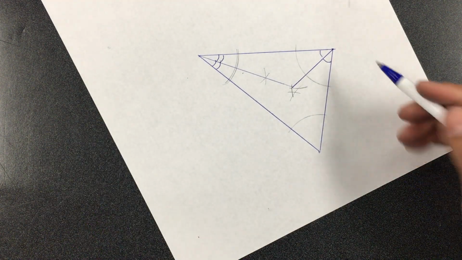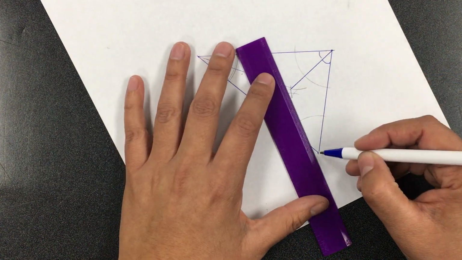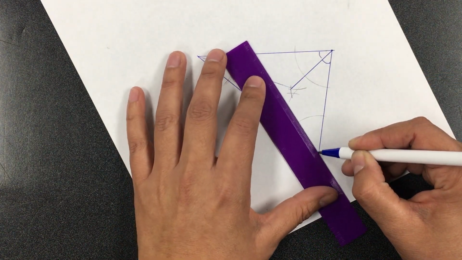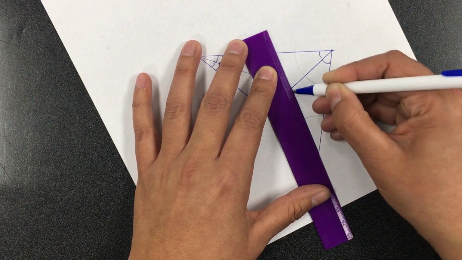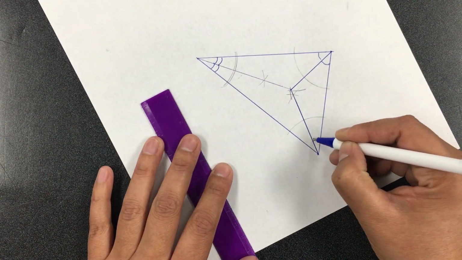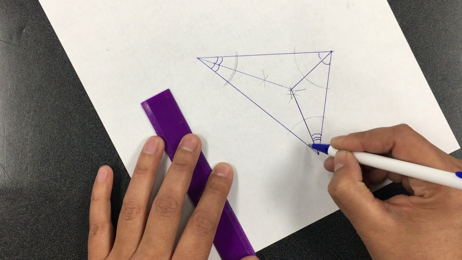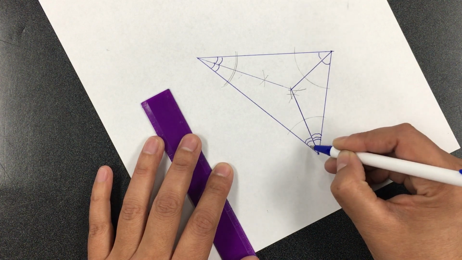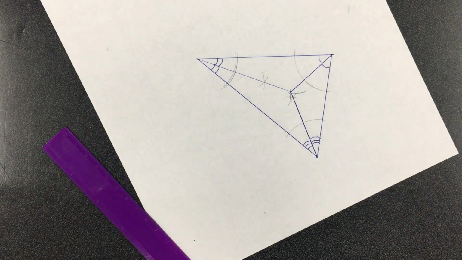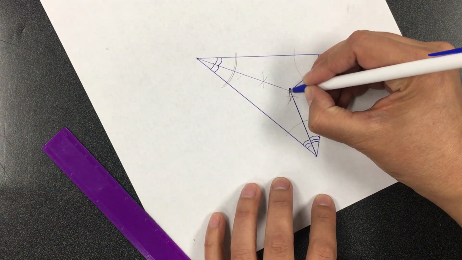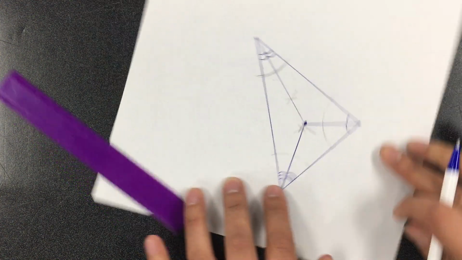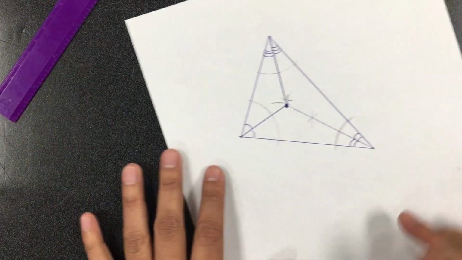And so this is my other angle bisector, meaning that it bisects my angle into two equal parts. So this angle is congruent to this other angle. And so by drawing those angle bisectors, I just found my incenter.